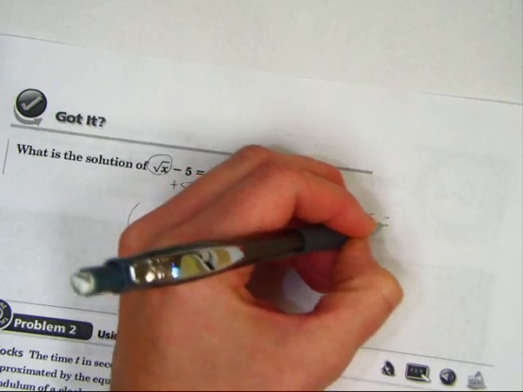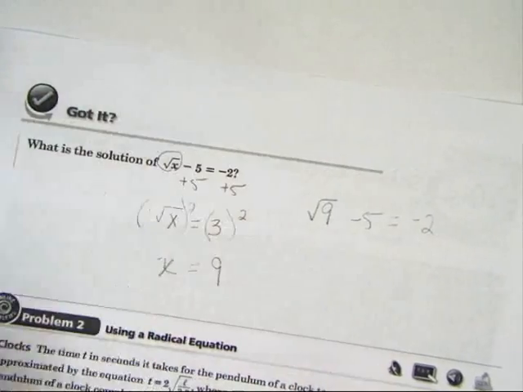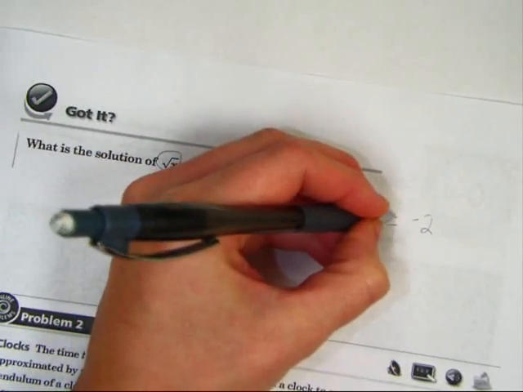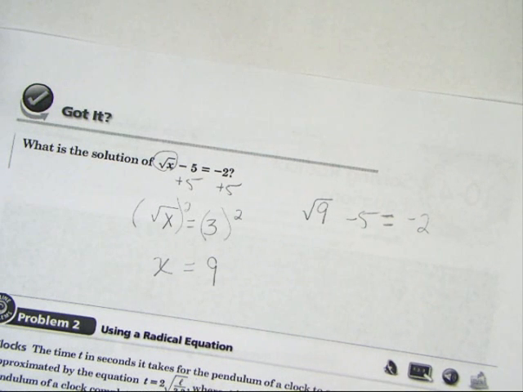The square root of 9 minus 5, and we need to see if that equals negative 2. Well, the square root of 9 is 3. Minus 5 is negative 2. This does plug back in, and it is the solution.